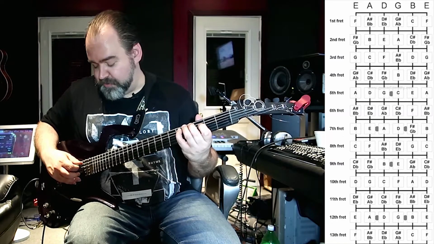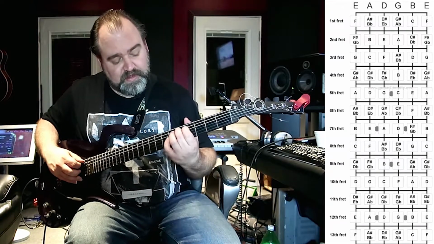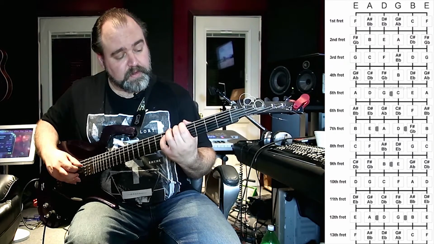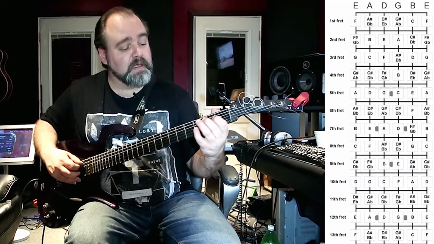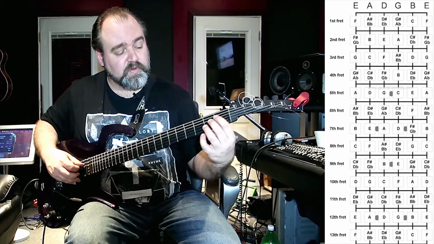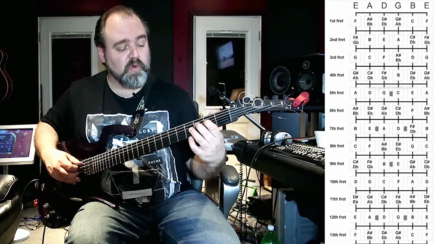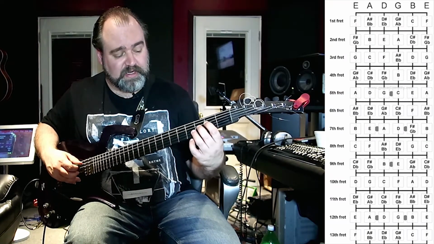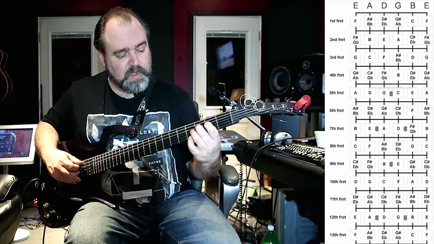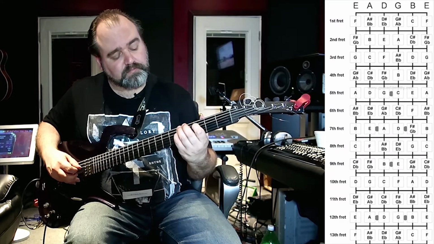We're going to memorize one more string. So E, A, and then here's our D string. If this is a D, this is a D. D, E, which is skipping a fret. And then, as I said before, there's no extra fret in between E and F. So D, E, F, G.